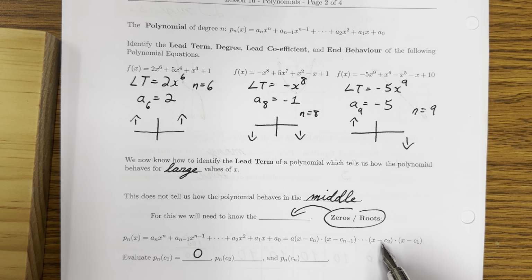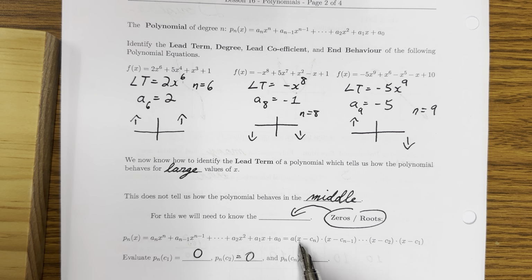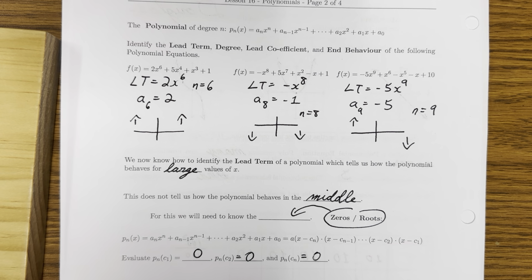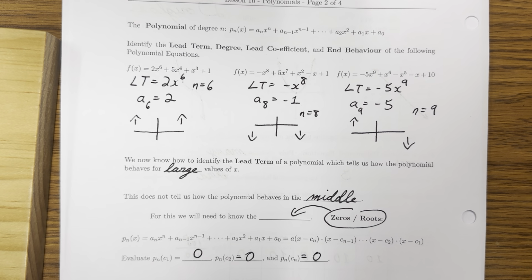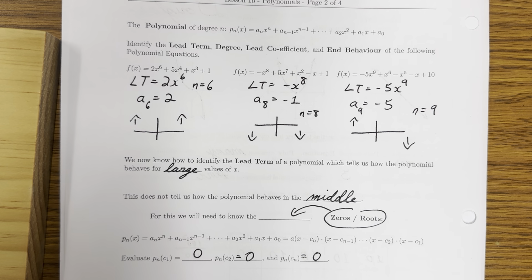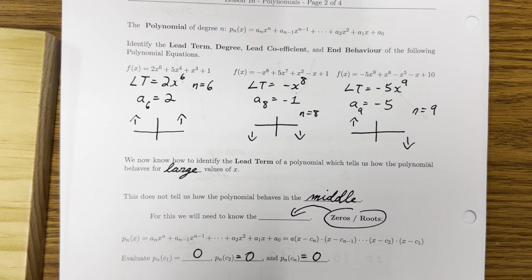That makes one of the terms being multiplied 0, so that means they are all 0. If I go all the way to the front, cn, same thing. Everything will be 0. And so that's why these are called the zeros. The term roots is because whenever you plug these in, if you were to graph this, it roots the graph into the x-axis.